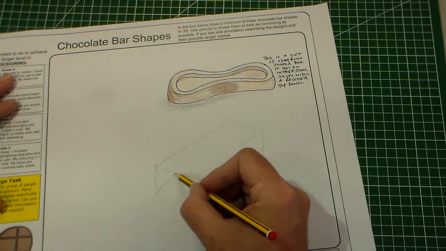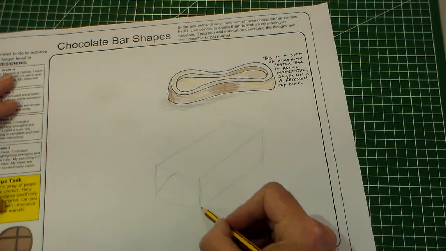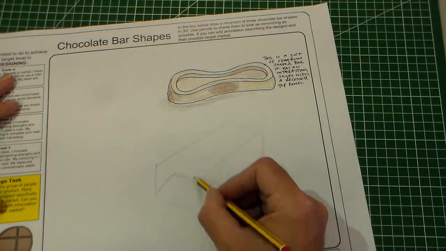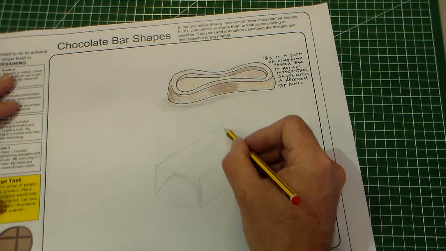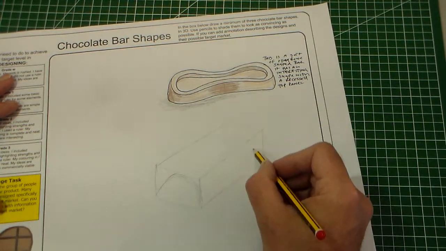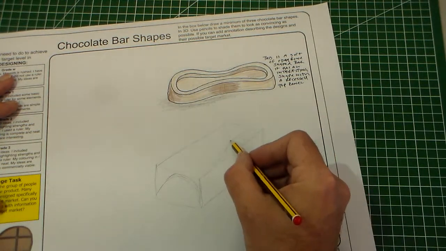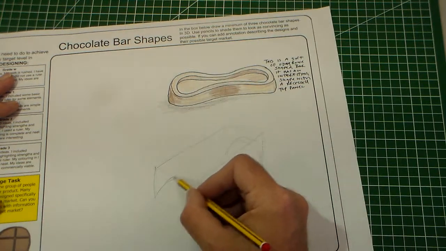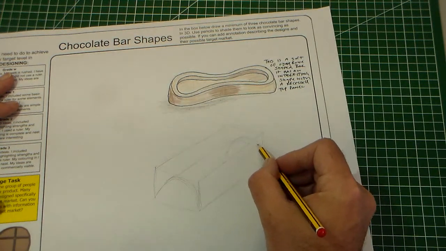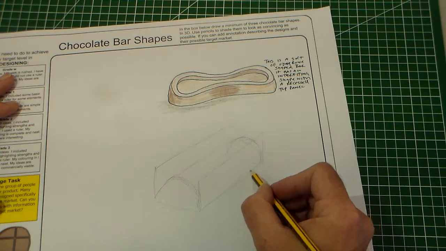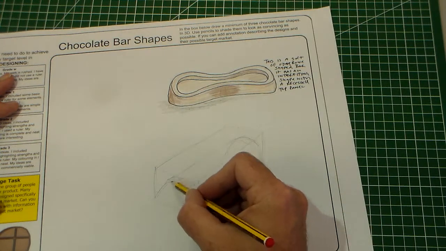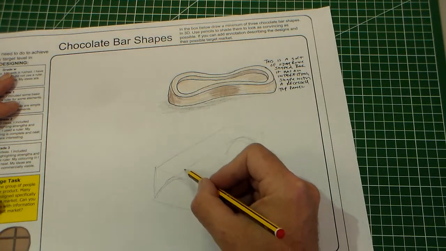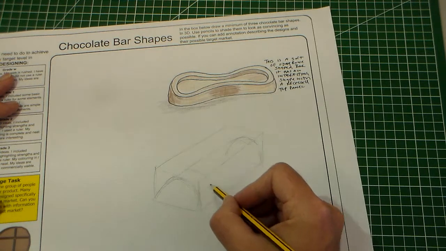Now I'm going to add my shape on the end. I'm going to sketch out my shape on the end, and you might want to even add the other frames, because I'm going to add that shape there. Then once I've got my crate and my shapes on the end, I can add some more detail.